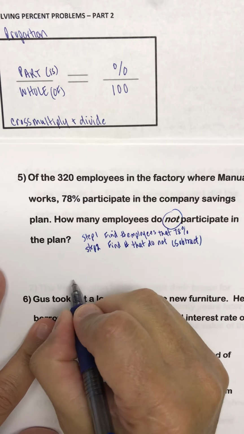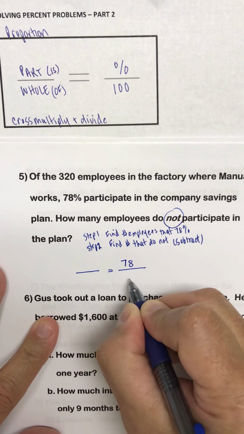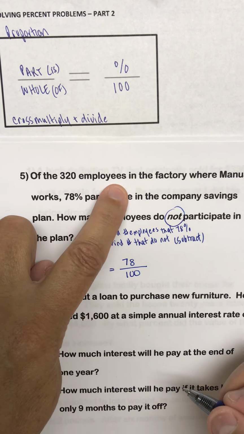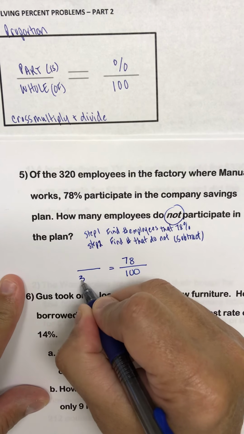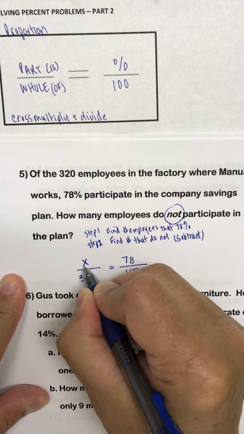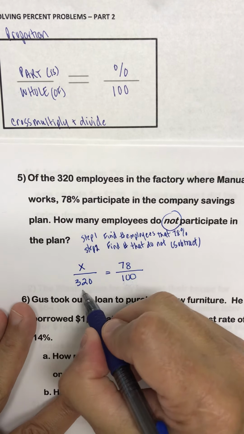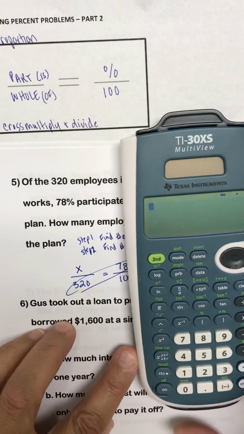So the first thing I'm going to do is figure out what my 78% is. 78 over 100. On this side, the 320 employees, that's all the employees. That's the whole amount that goes on the bottom. And I have my X on the top, which is the part that do participate. So I'm going to cross multiply and divide. Pull my calculator over.